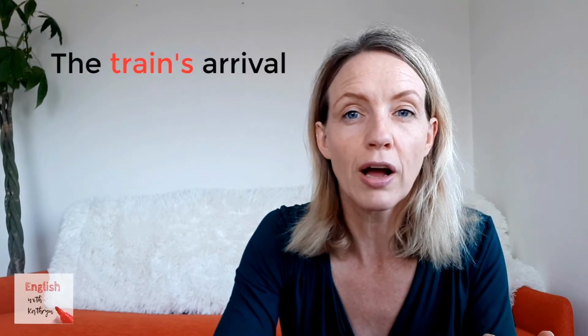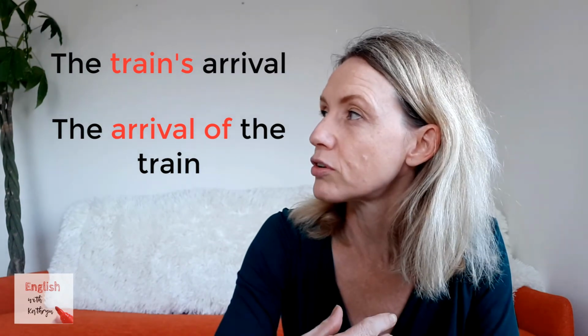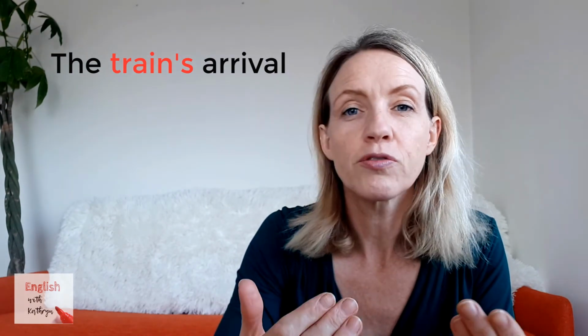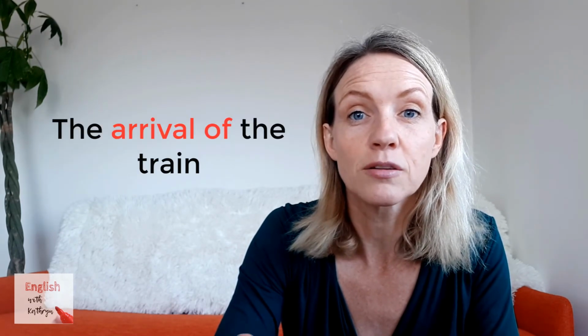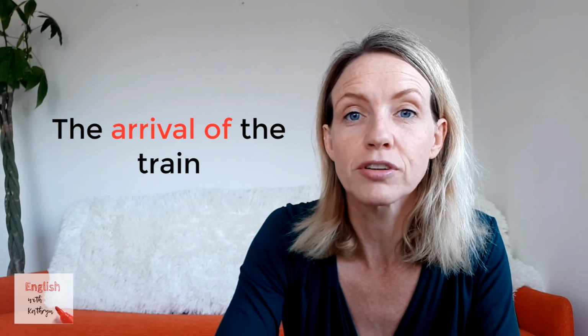Now, in some expressions, we can use both the apostrophe S structure and the of structure. Now, it's difficult to explain the rules around this because sometimes it depends on a certain expression, but it generally means that the noun that comes first is the most important noun in the sentence. For example, the train's arrival versus the arrival of the train. In the first sentence, the most important noun is the train. In the second sentence, the most important is the actual arrival.